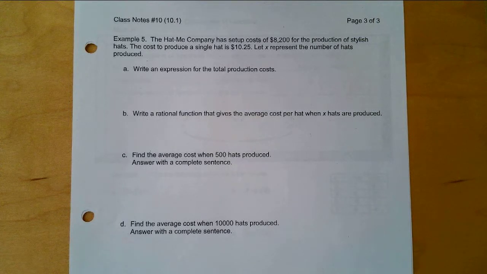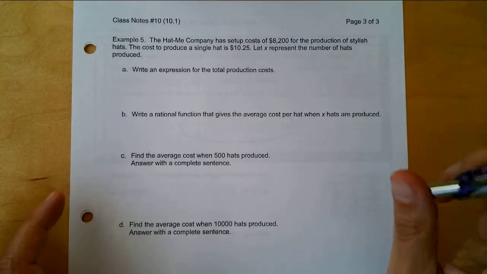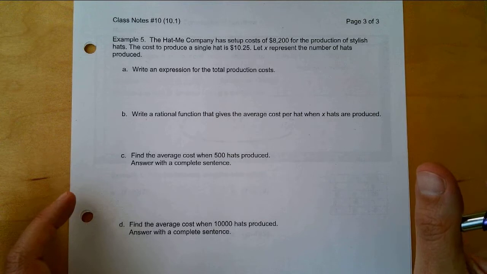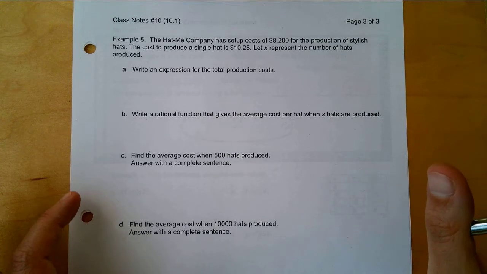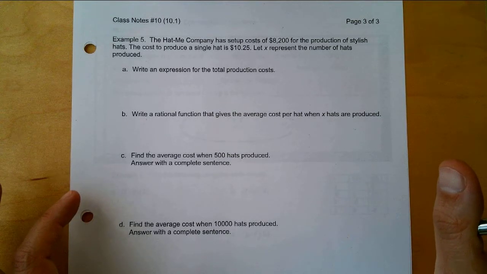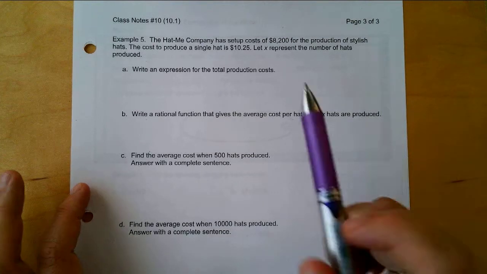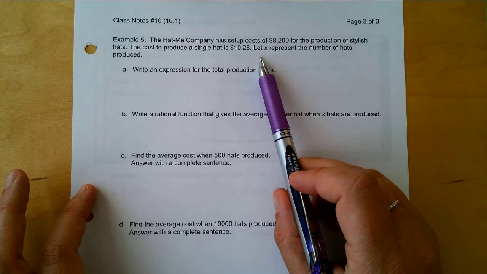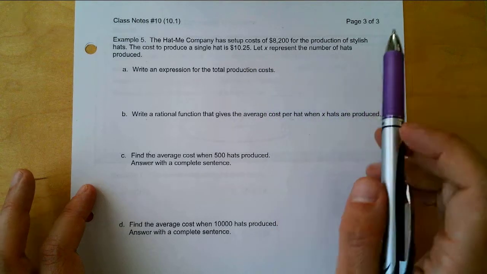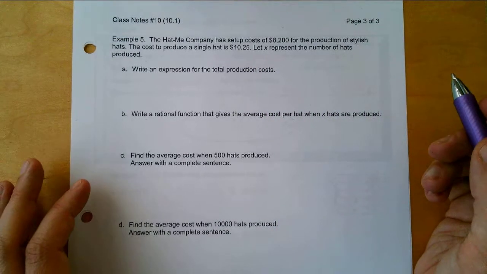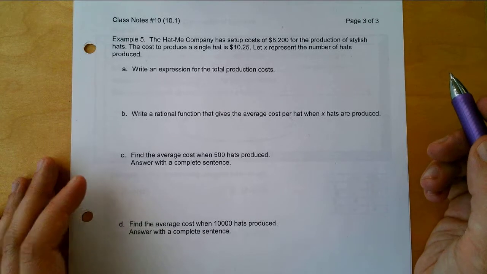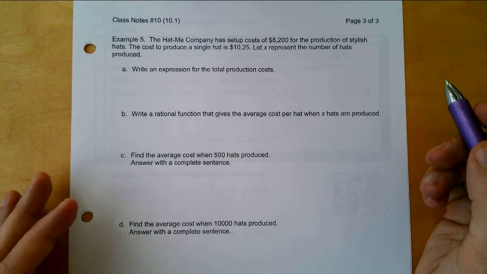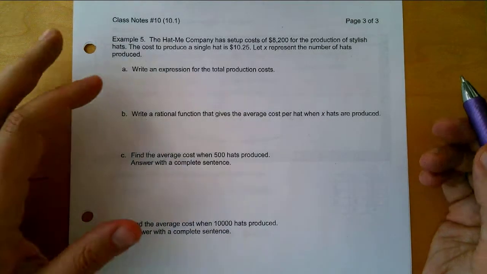Okay, looking at the last problem, the word problem. It says the Hat Me company has set up costs of $8,200 for the production of stylish hats. The cost to produce a single hat is $10.25. Let x represent the number of hats produced. Write an expression for the total production costs.